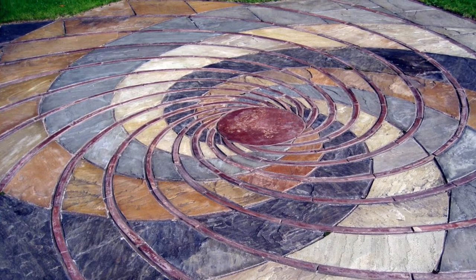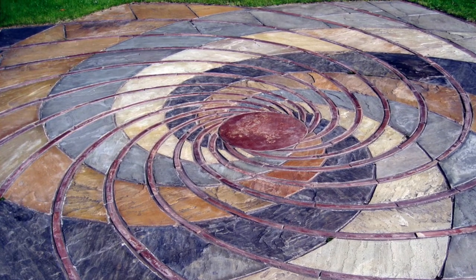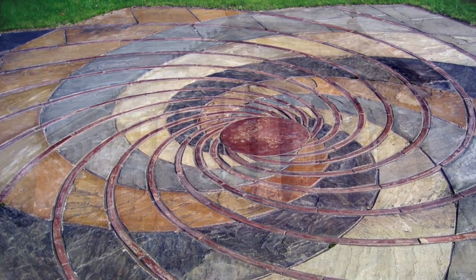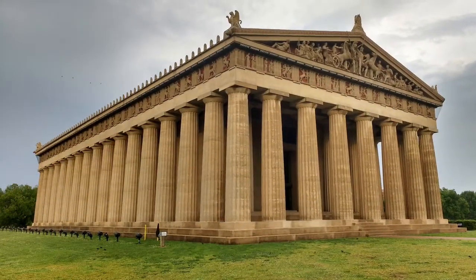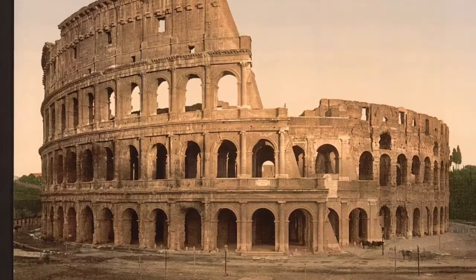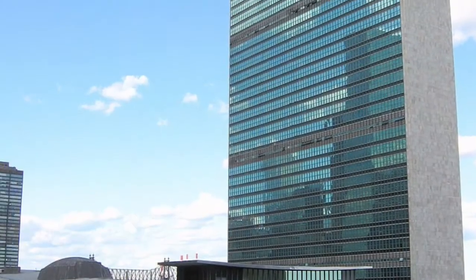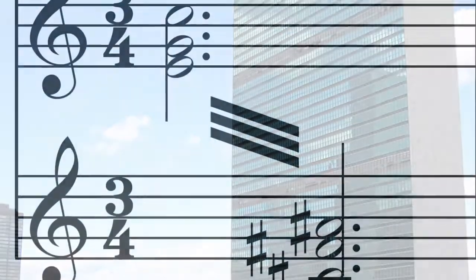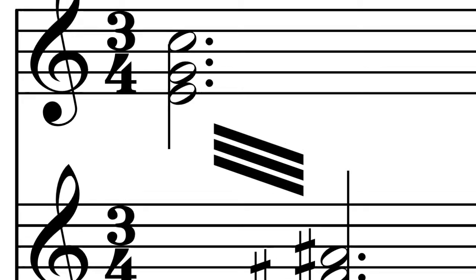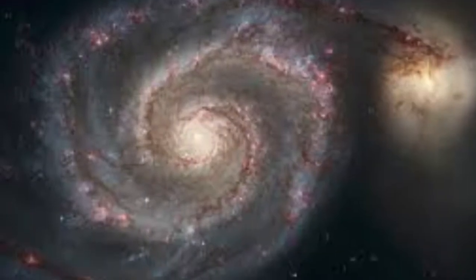You can also find the Fibonacci numbers in many other areas like art, the Greek and Roman architecture of long ago, the architecture of today, music, and even astronomy.